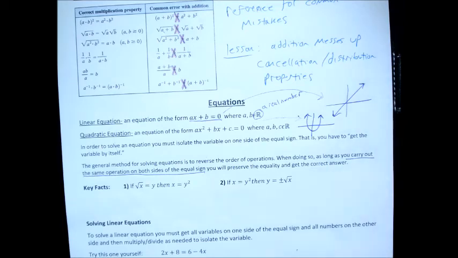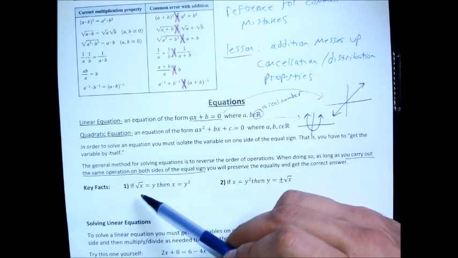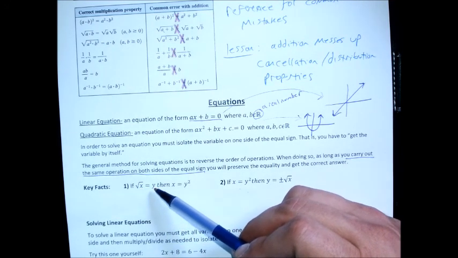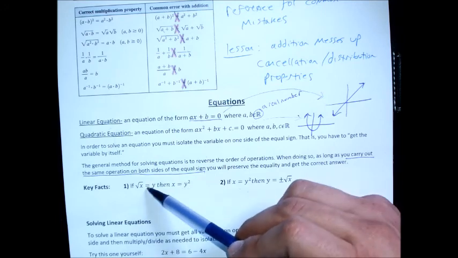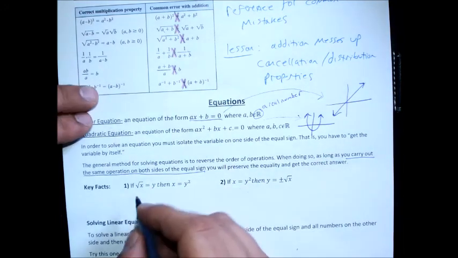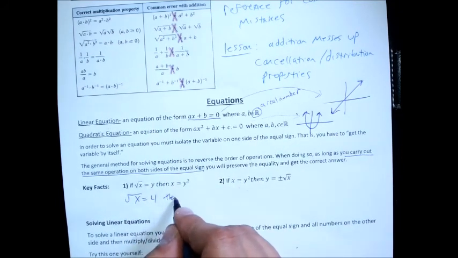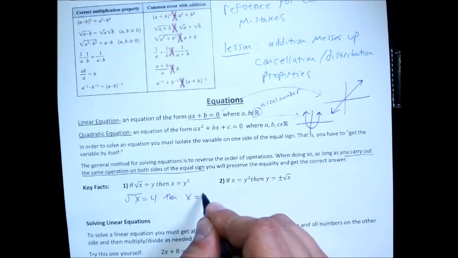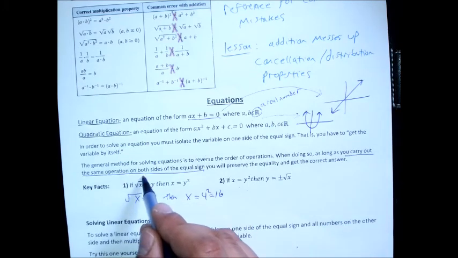Before we get started, I want to remind you of these key facts. This is another thing that people often get confused about. If we have the square root of something equals something else, then whatever is underneath the radical equals the other thing squared. For example, if we had the square root of x equals 4, then x equals 4 squared, which is 16. That's what this property is telling us. But we only get one answer, is what I'm trying to point out here. If we have something under a radical and we want to solve that equation, we just square both sides. We put a square on both sides.